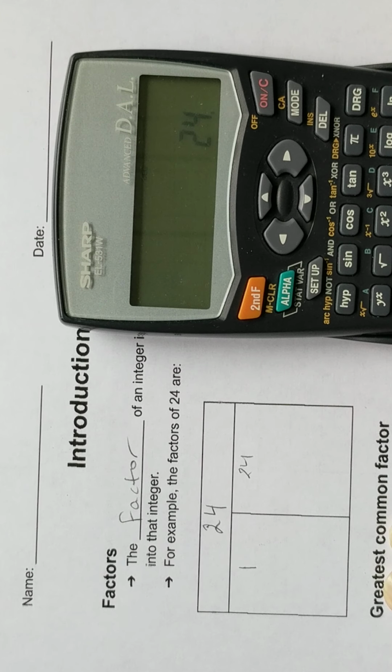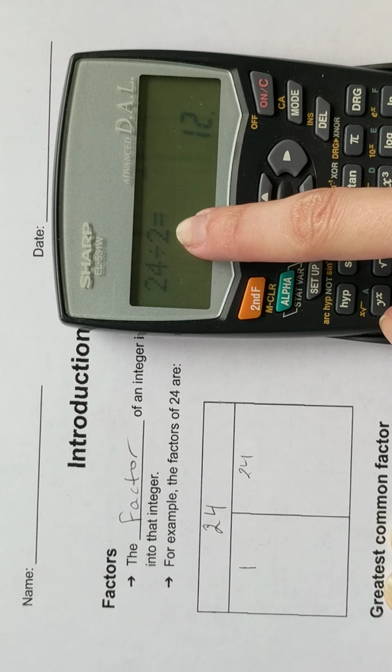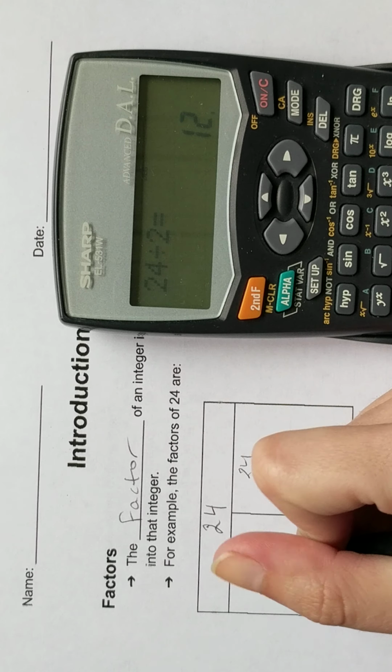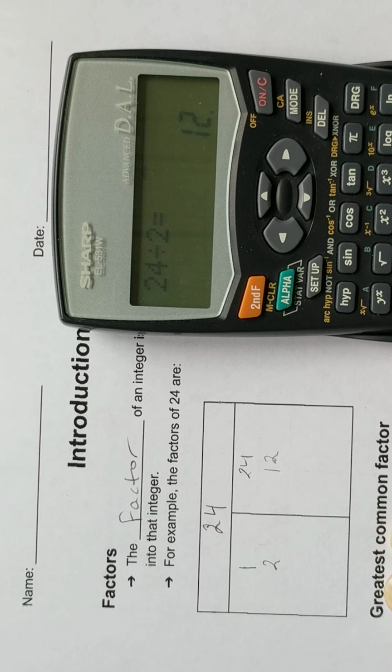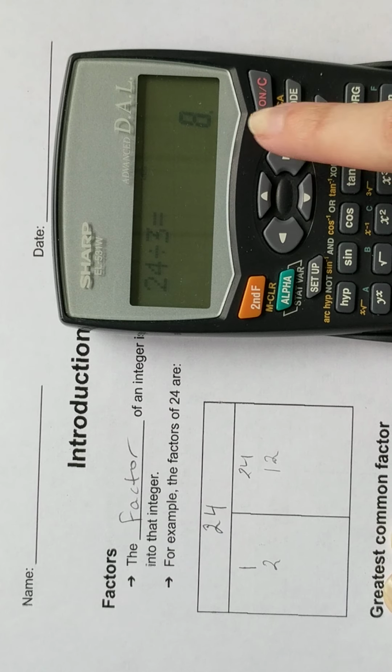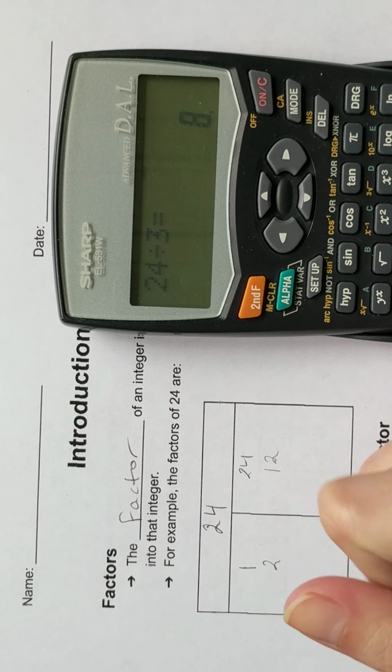Let's do another. 24 divided by 2. This also comes out to a whole number. So I know that 2 and 12 are my next factors. Let's do 3. This is also coming out as a whole number, so I have 3 and 8.